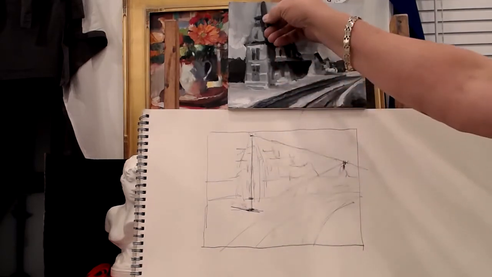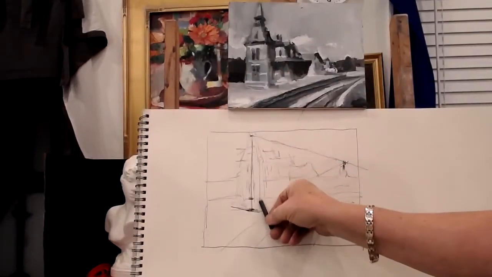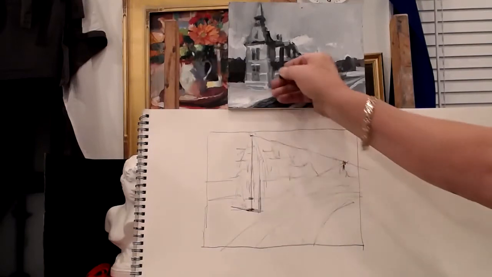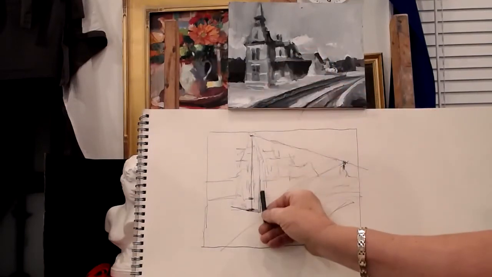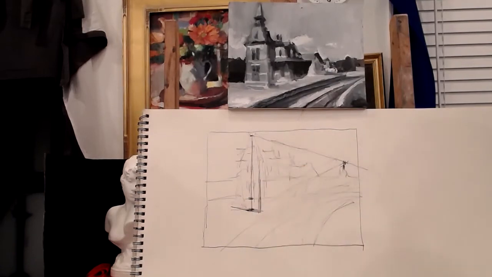So we come from the top up here to that corner. So we go like this. So this is where the corner of the building is. And most likely it's leaning in, because that's how lines are when you're looking up at them.